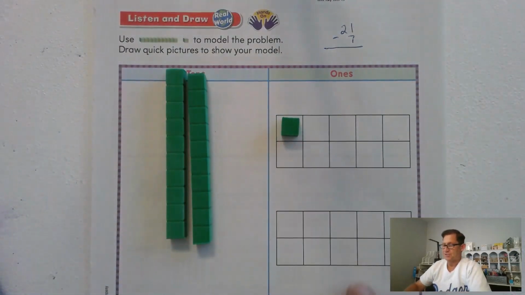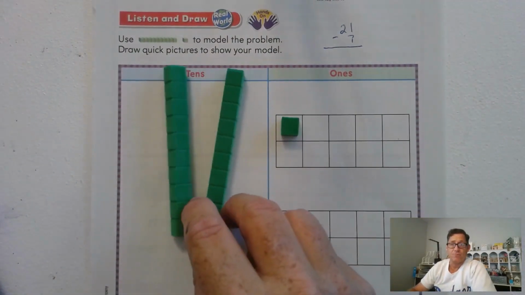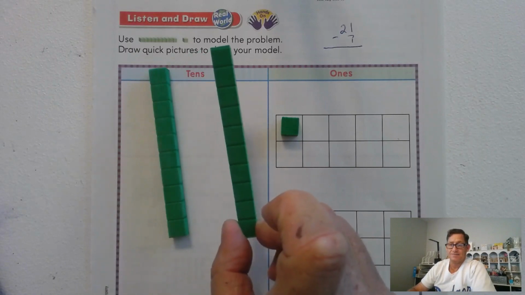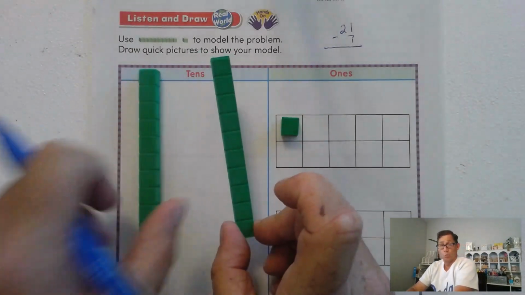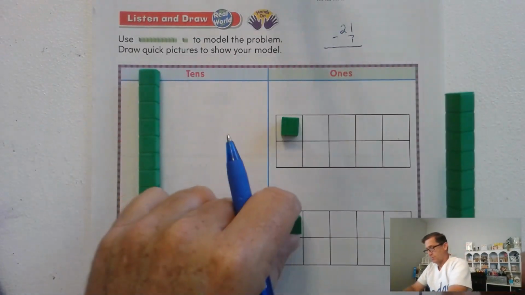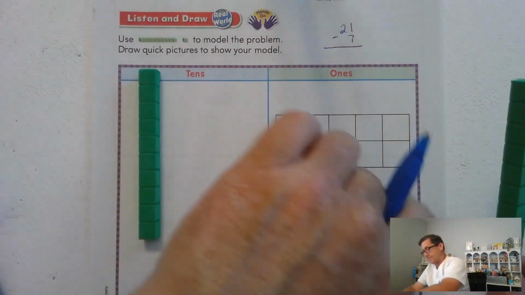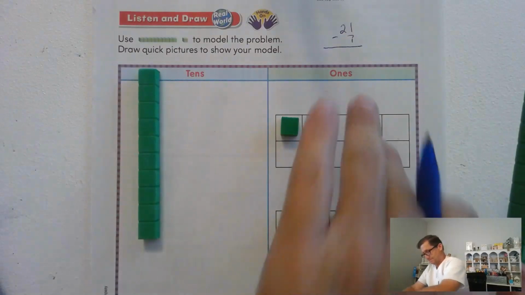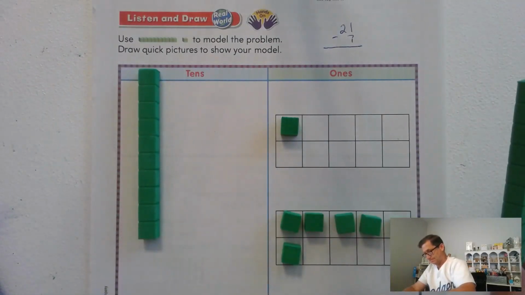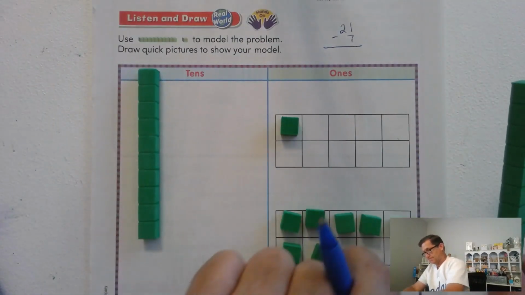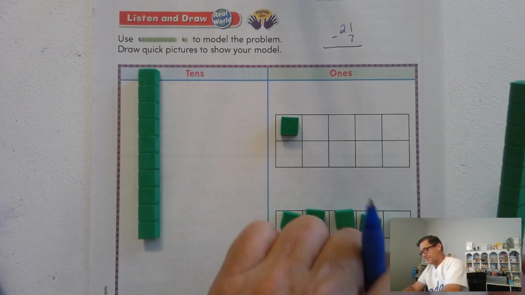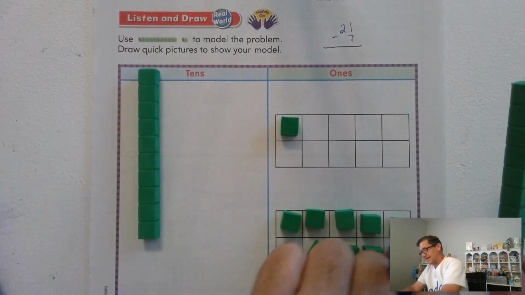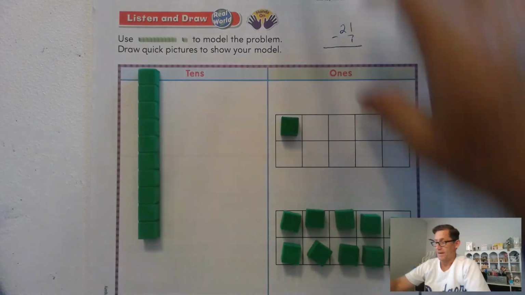So that means I need to trade one of these 10s for more ones. So I'm going to go ahead and fill in the bottom 10 frame with 10 ones. And on the next page, I'll show you how to represent that if we're just doing a drawing.